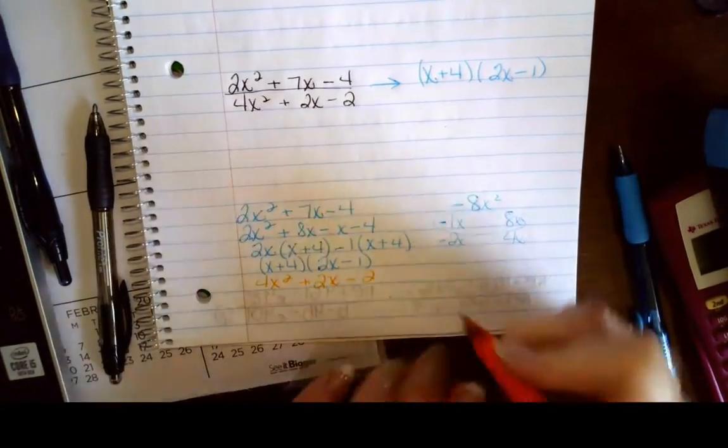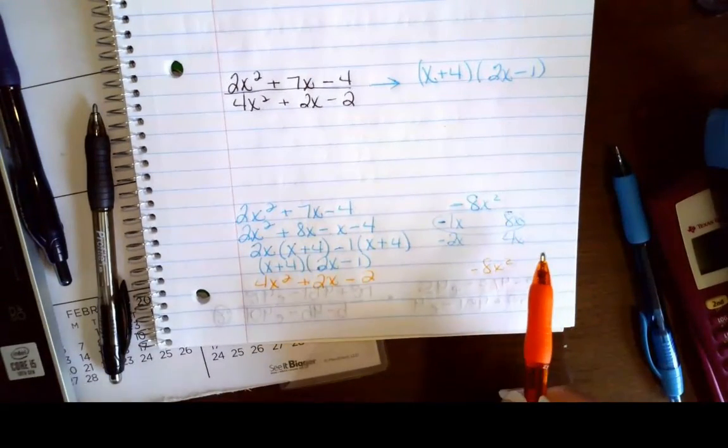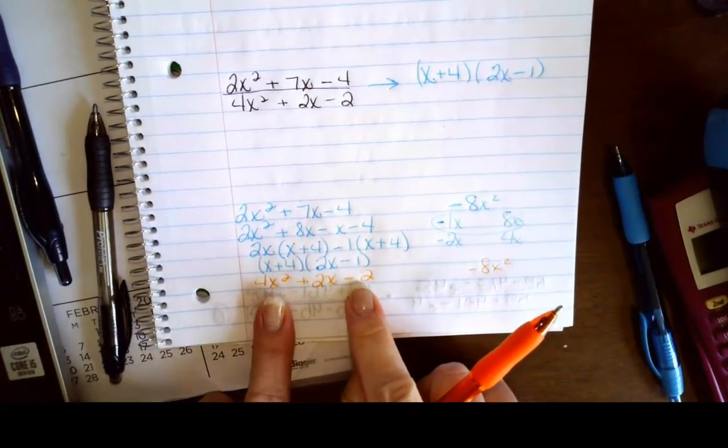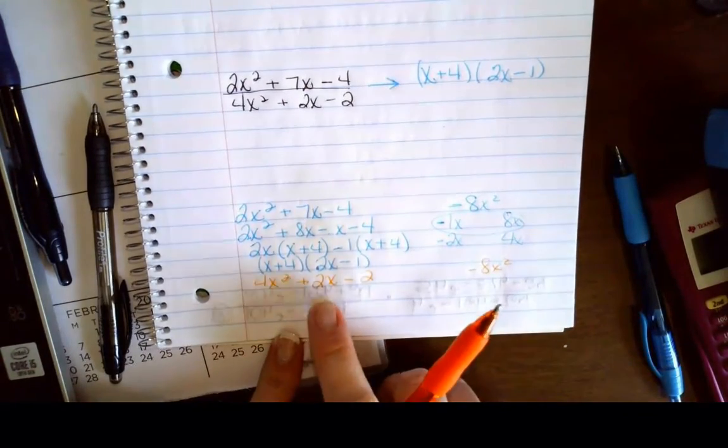So I'm going to multiply first and last. That gives me a negative 8x squared again. Well, I already have those factors. Okay, so I need two numbers that when I multiply them together, I get a negative 8x squared. But when I subtract, I get a 2.